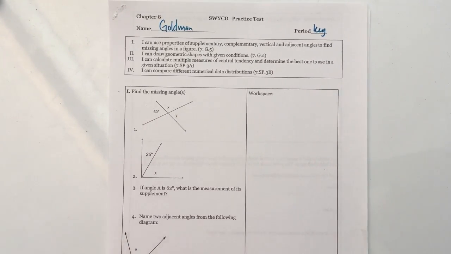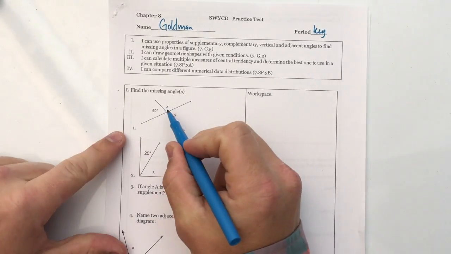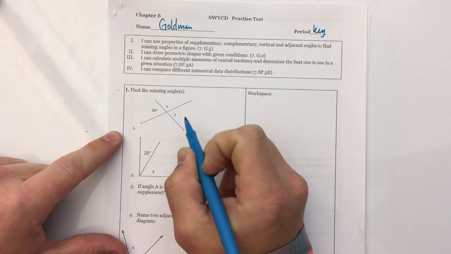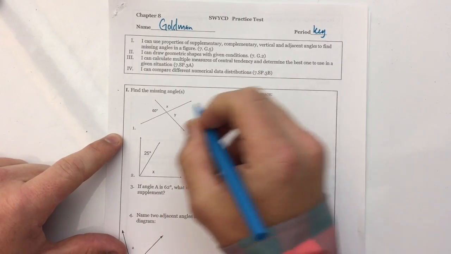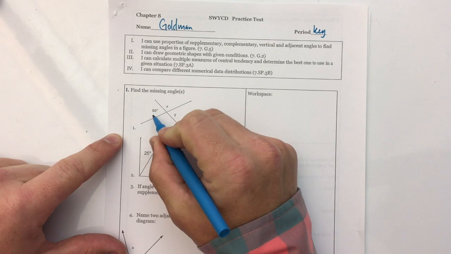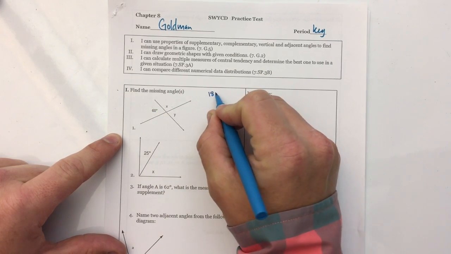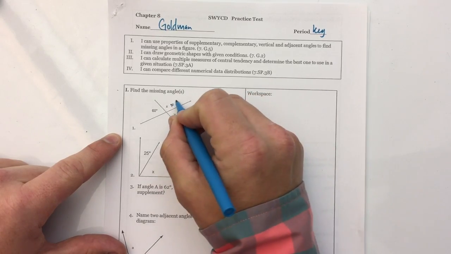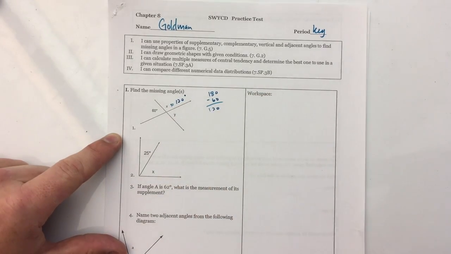All right, number one. Find the missing angle, x. I see that 60 degrees and x form a straight line, so I know that they are supplementary. So x plus 60 has to equal 180, so I can do 180 minus 60 and get 120. So x equals 120 degrees.